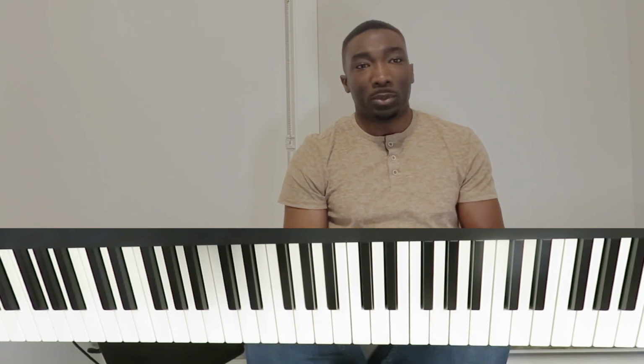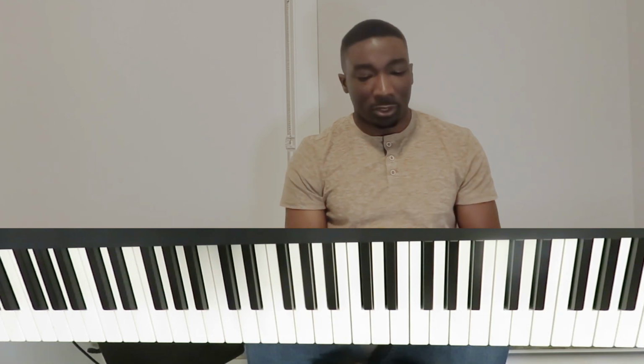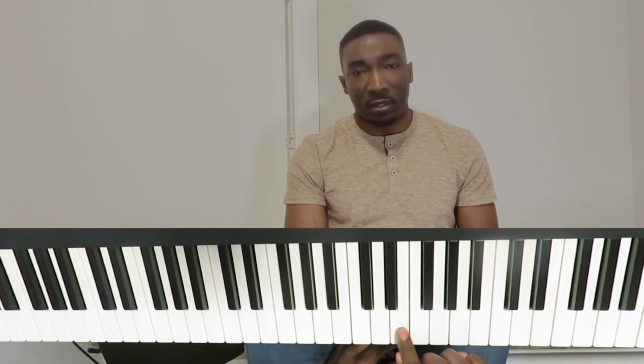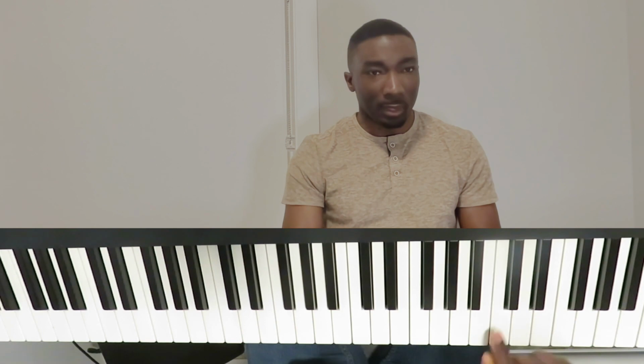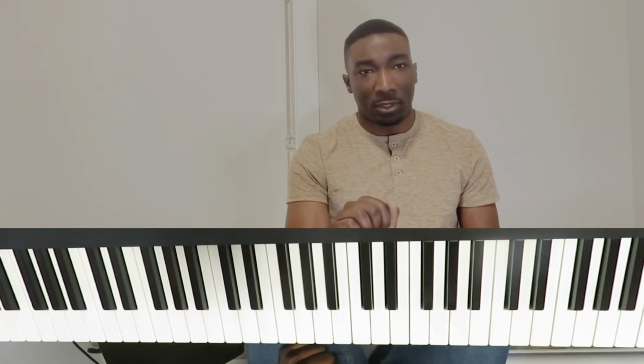Now, I'm going to show you the middle C hand position to show all the notes within the octave. What's an octave? An octave is moving from one note of the same name to another note of the same name. So from C to C is an octave, and it's called an octave because it has 8 notes. So 1, 2, 3, 4, 5, 6, 7, 8. So let's just learn the middle C hand position to show all the notes.